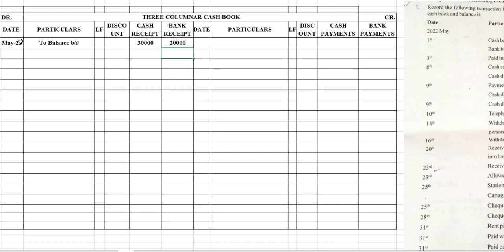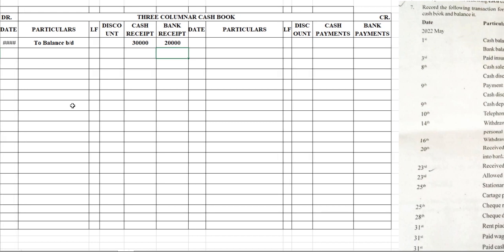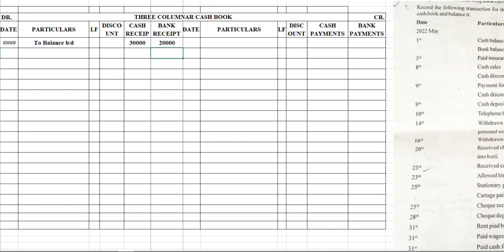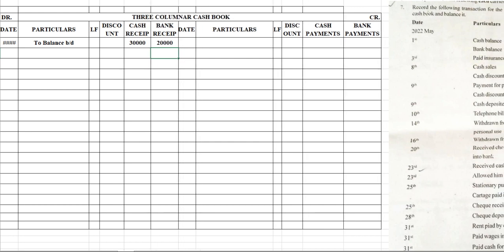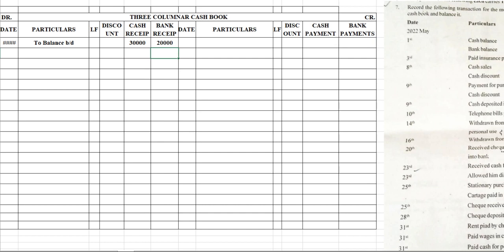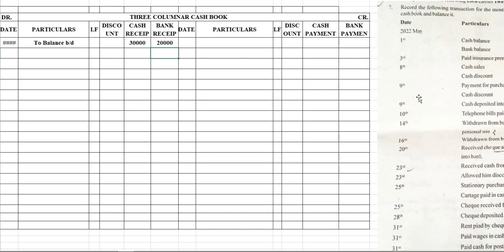Date column also I will keep it small, just so that you should be able to see the question. That is my objective here. Full question should be visible to you as much as possible. Okay, next.